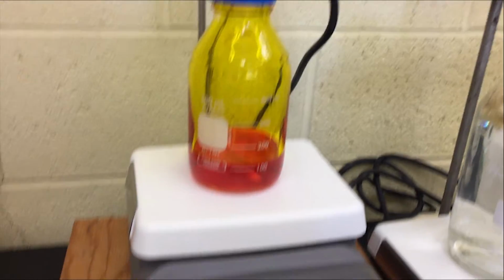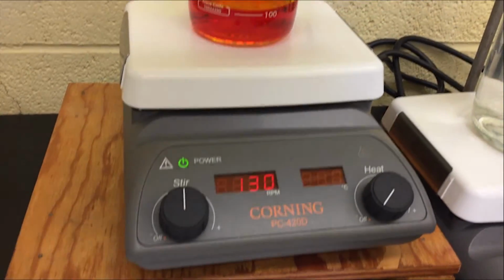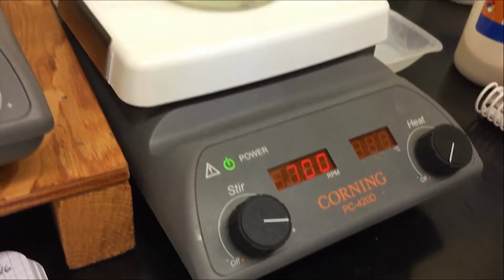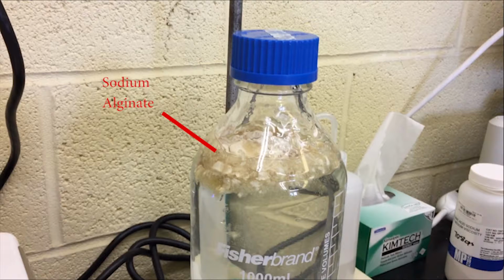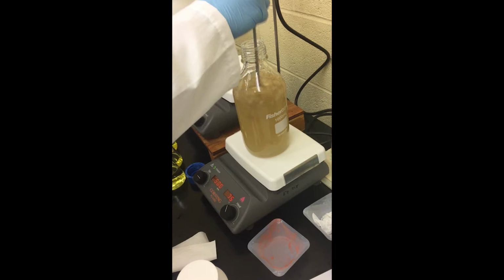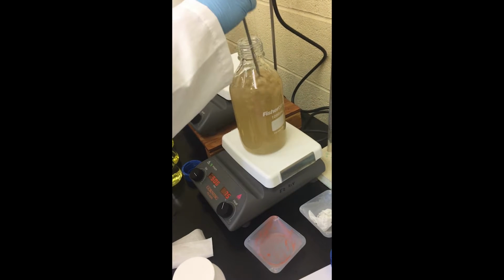Once the proper amounts of each solute were added to deionized water, each solution was left on a stir plate to mix until a homogeneous solution was created. For the sodium alginate solution, it was noted that homogeneity was not achieved for at least 24 hours, and that manual mixing was needed early on in the process.